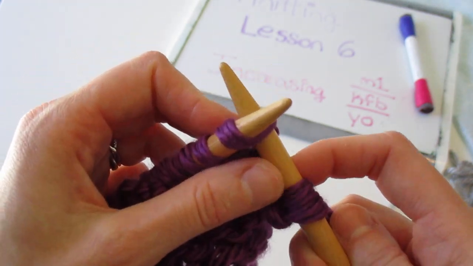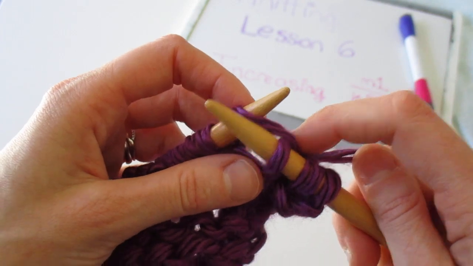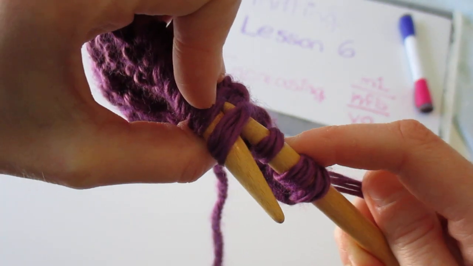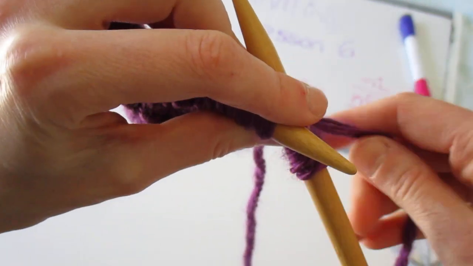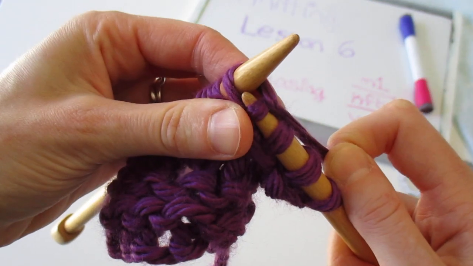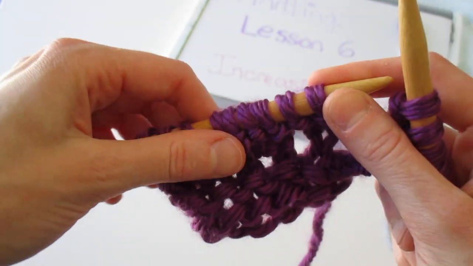We'll go up and knit it just like normal, but instead of pushing it off, we're going to work into the back. So we're going to go up, round, down, and then push it off. So now we have 4.